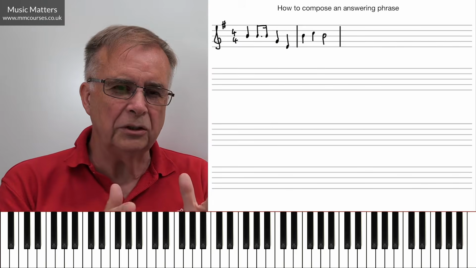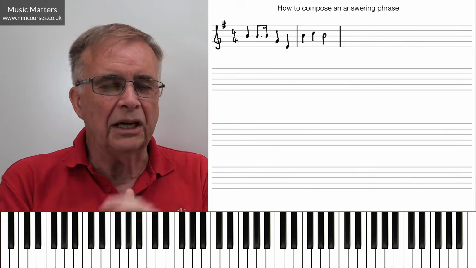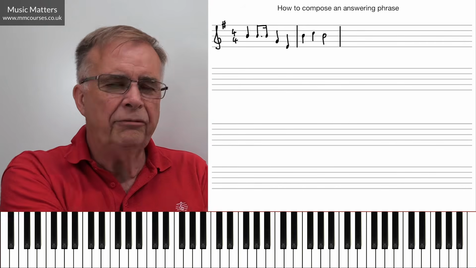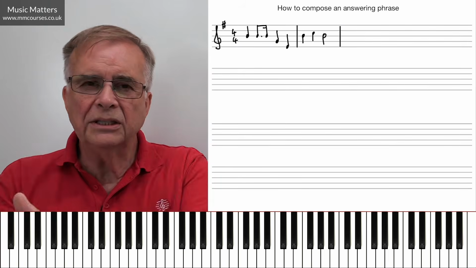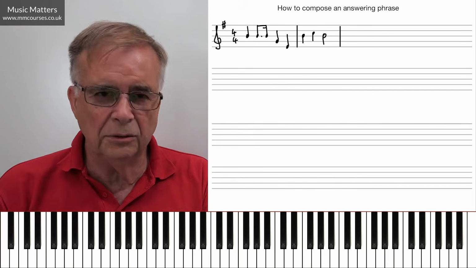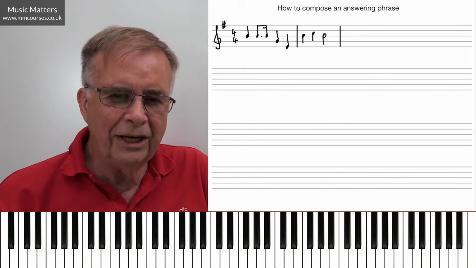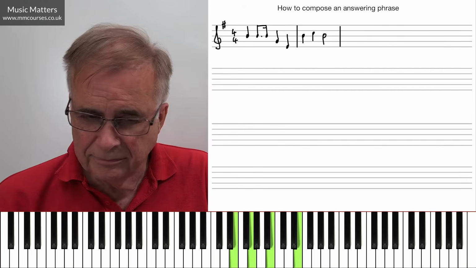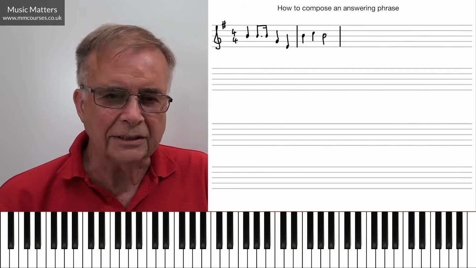What I find lots of people do when they start to write a piece of music is either they're just writing an endless stream of notes, or they're writing a phrase, and then they write another phrase that's got nothing to do with it, and then they write another phrase that's got nothing to do with that. So here's a phrase that I've put on the screen for you. We're actually in the key of E minor, and the phrase goes like this.